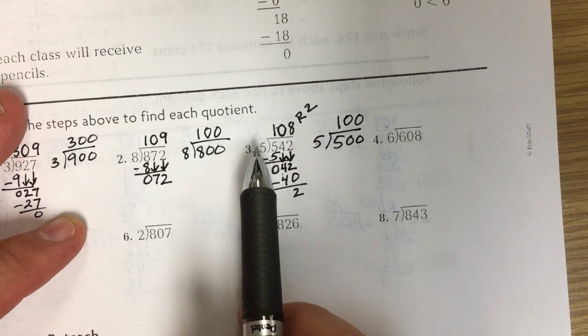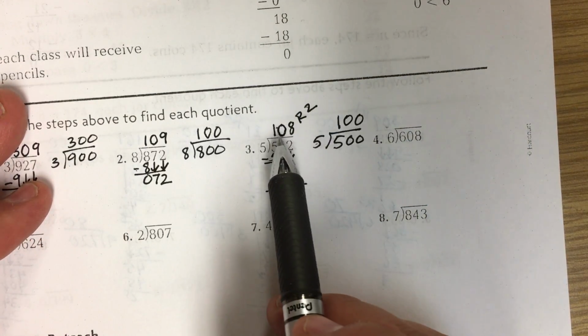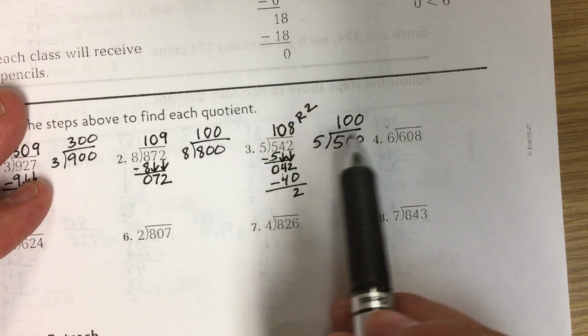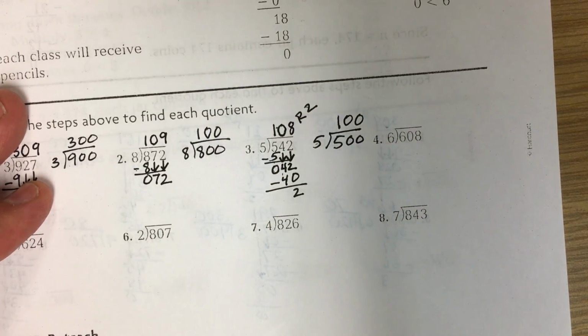So I check my answer to make sure that it's reasonable, and 108 remainder 2 is close to 100, so my answer is reasonable.